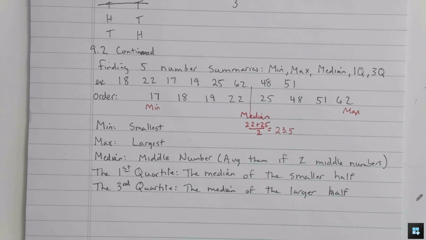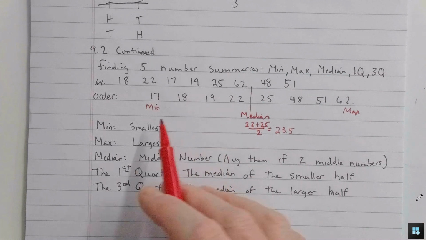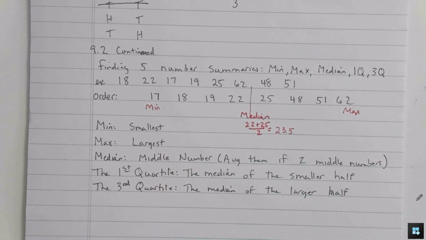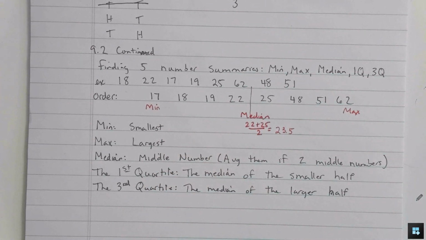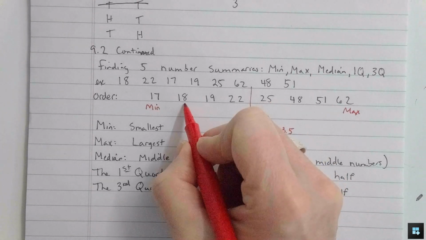Okay, and now we have the median, and we have our data divided in 2. So now we're going to find the median of the 4 smaller numbers and the median of the 4 larger numbers. So the first quartile, we'll have to average these 2.